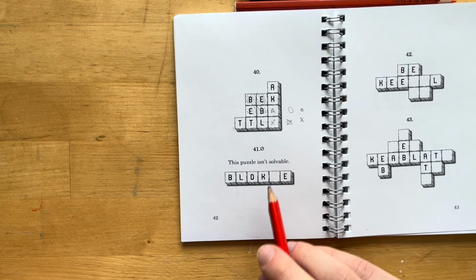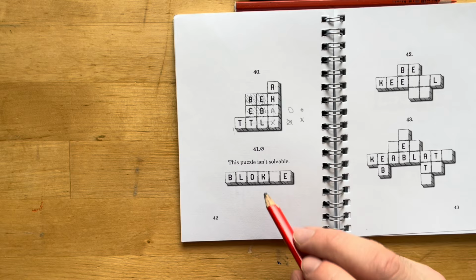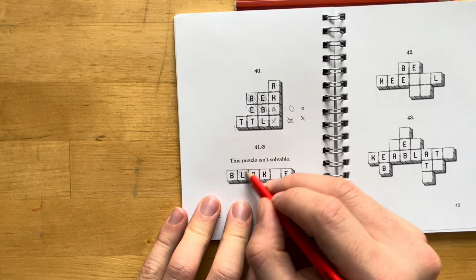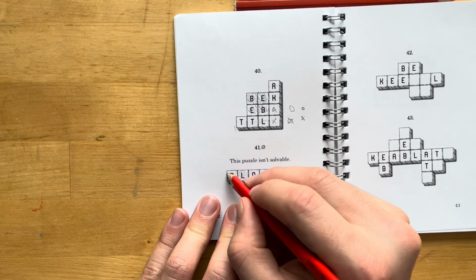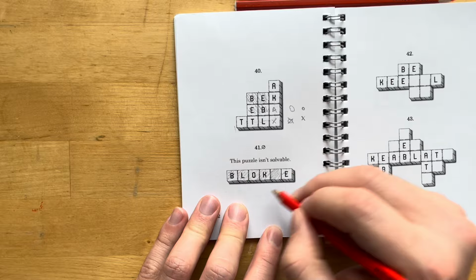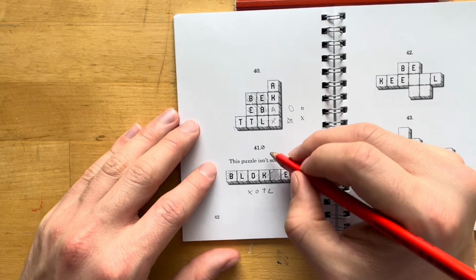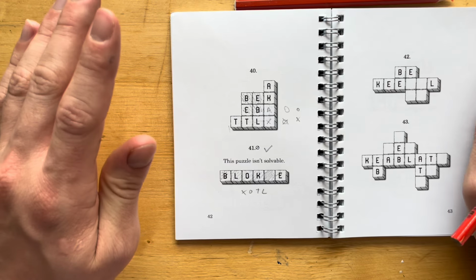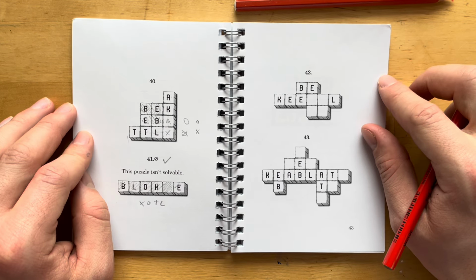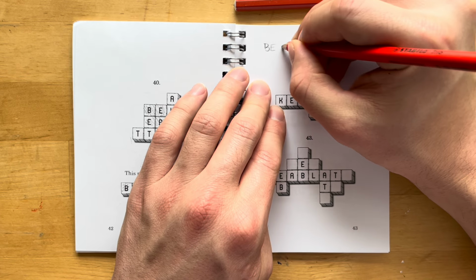41. This puzzle isn't solvable. Yeah, it isn't solvable because, what's going on? You mark LOK, and then let's say that you mark this cell here, right? And then you have the BE, and you have to write a letter somewhere, but there is no space for any letter. So I understand why this one is not working. Okay, I think we're onto something. Now, let's see if our suspicion is right. So BE allows you to write any letter.